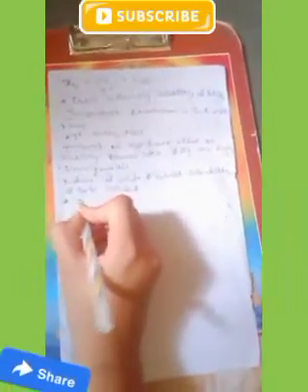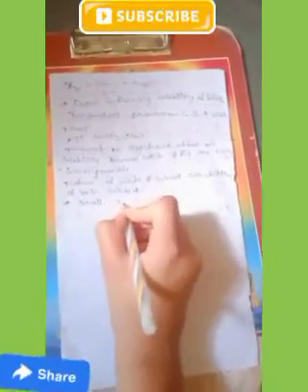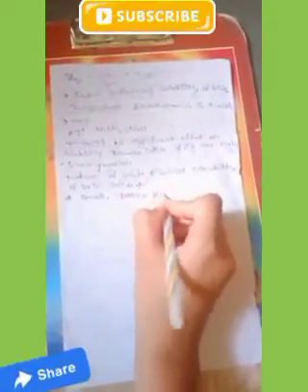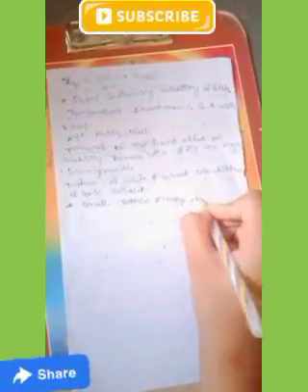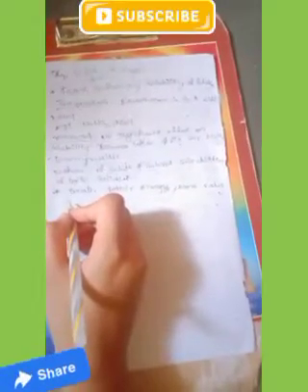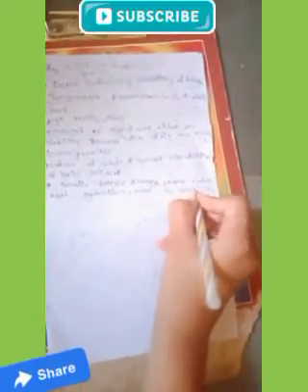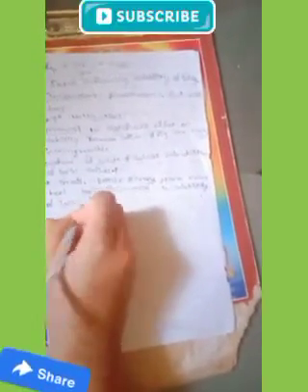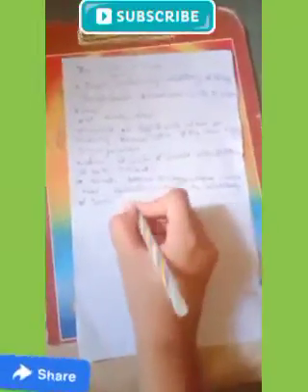The smaller the value of lattice energy, and the larger the value of heat of hydration, the more is the solubility of ionic compounds.